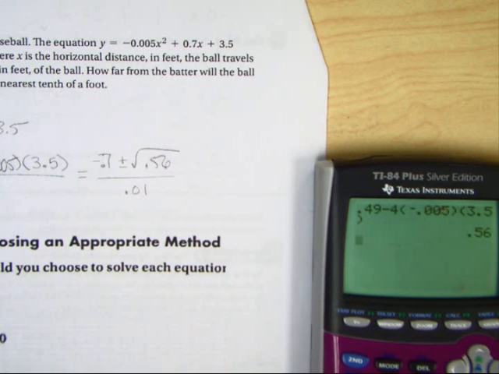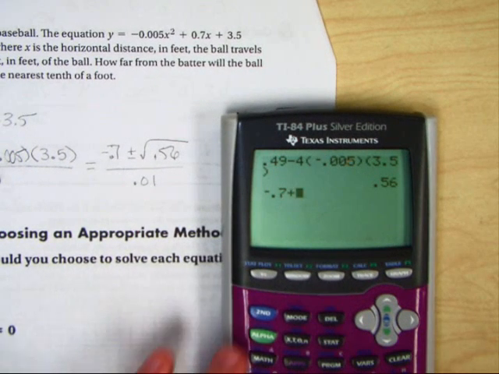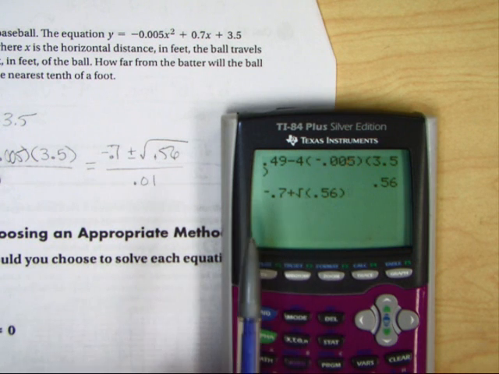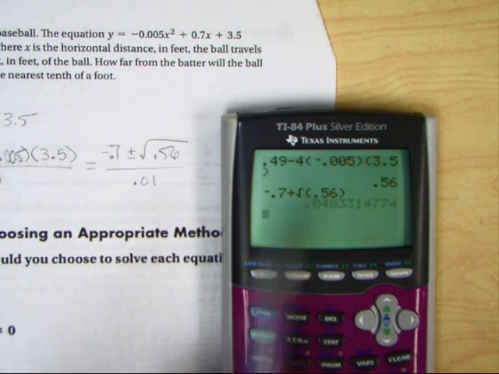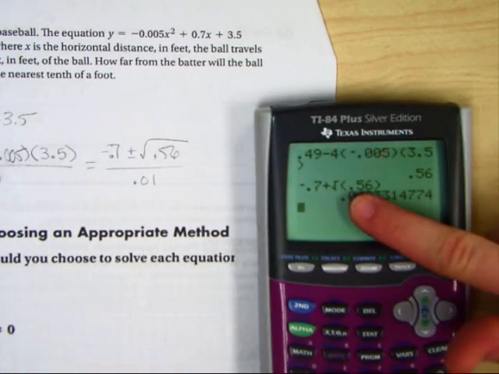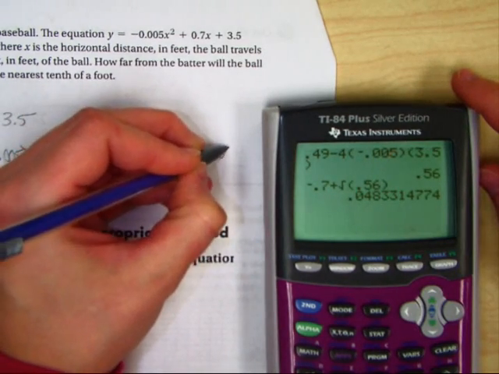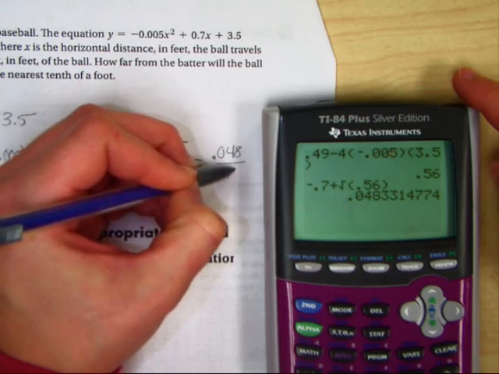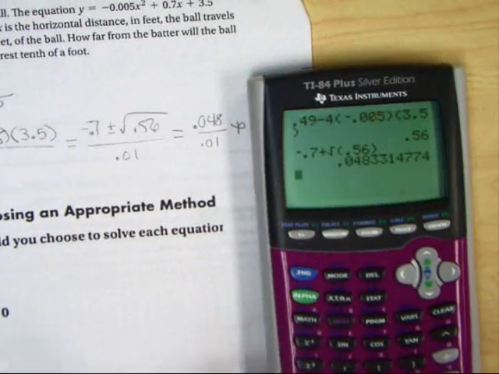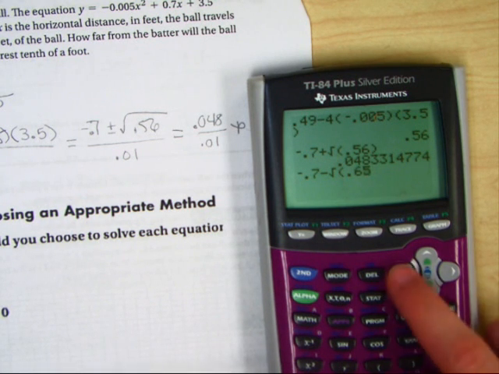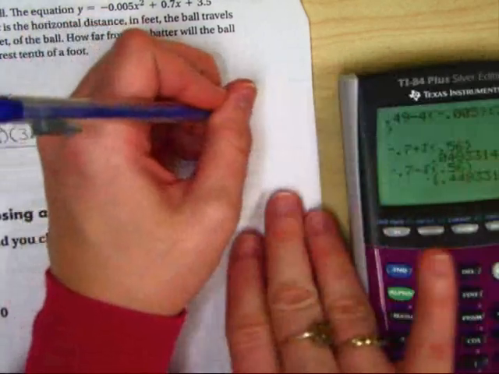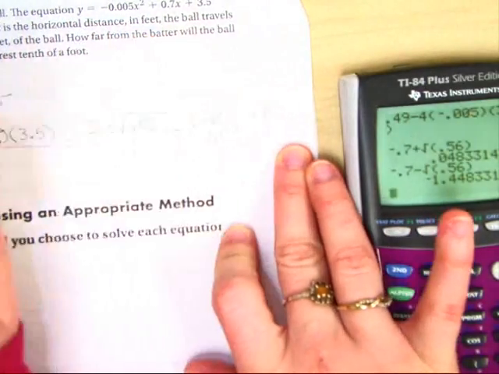Okay, so that is going to be negative 0.7 plus, take a look how I'm doing this, plus the square root. I'm doing a little different than I did in the last one, but it's still fine. I'm just going to put it in together. So I did negative 0.7 plus the square root of 0.56, and notice I didn't take the square root on this one right away. I'm just going to put it in like this, equals 0.048 over 0.01, and now let's do the subtraction. Negative 0.7 minus the square root of 0.56. Okay, so I get negative 1.45 over 0.01.